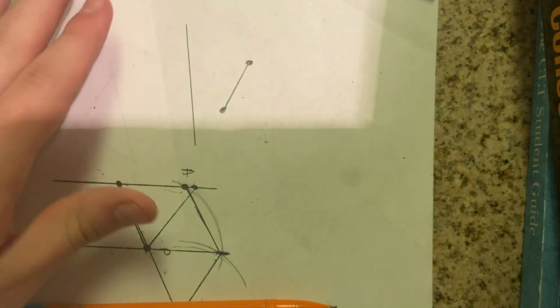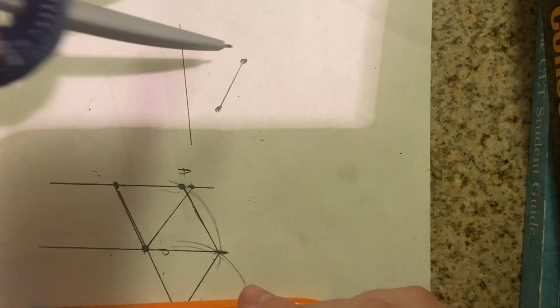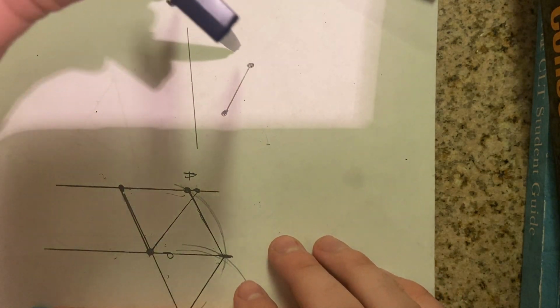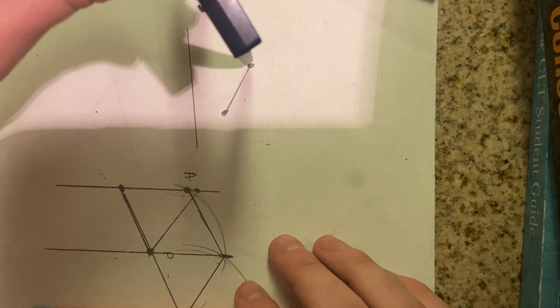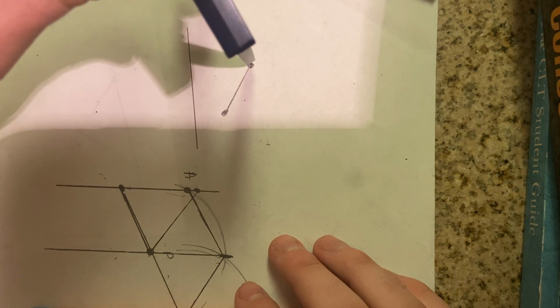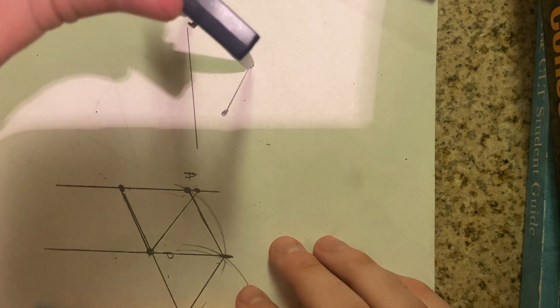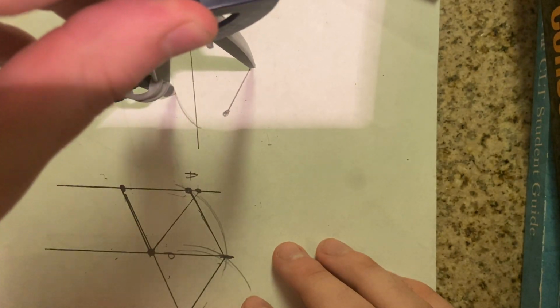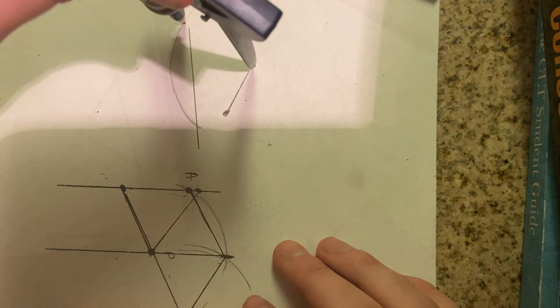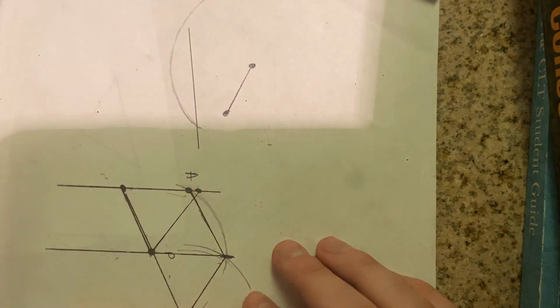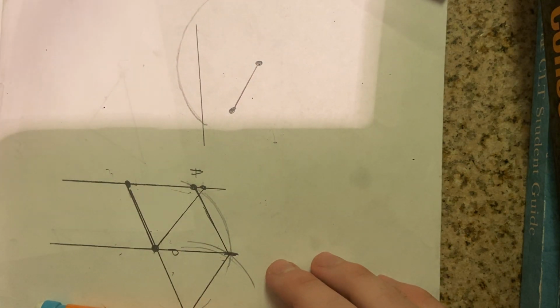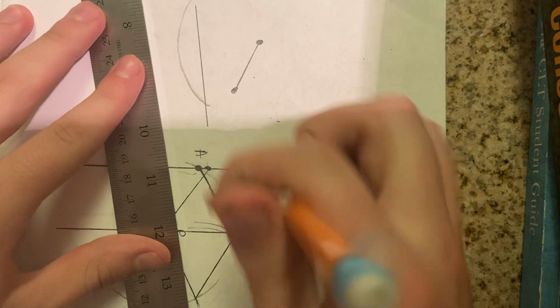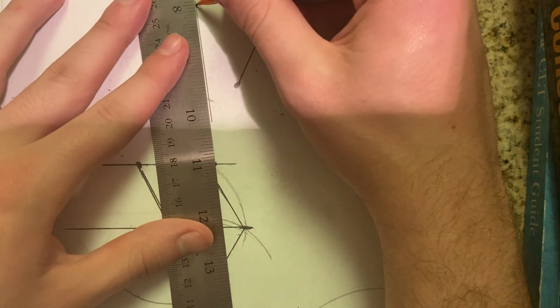So I'm blocking it again. I gotta get better at doing it left-handed because I don't block it when I do it left-handed. Let's give it a left-handed go. Oh goodness. Boom. So now I'm going to go ahead and extend the line a little bit because it didn't quite match.